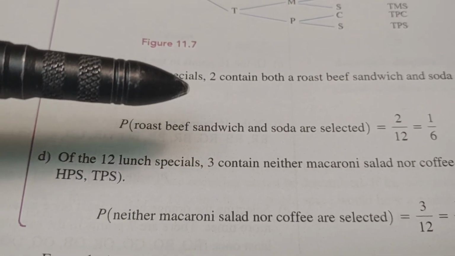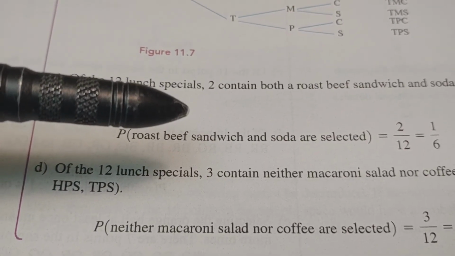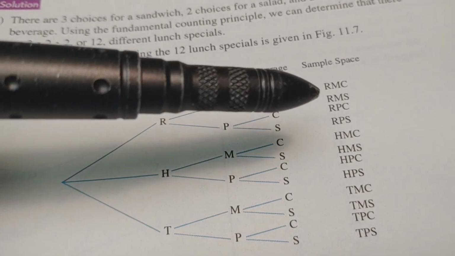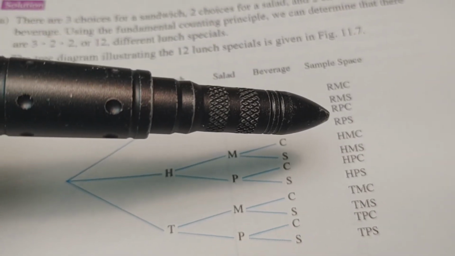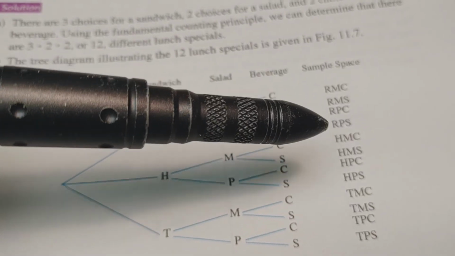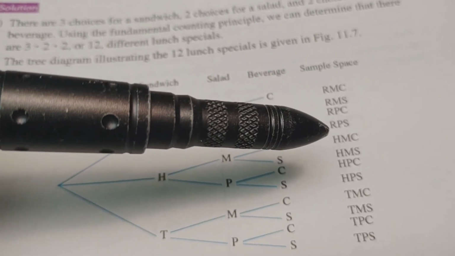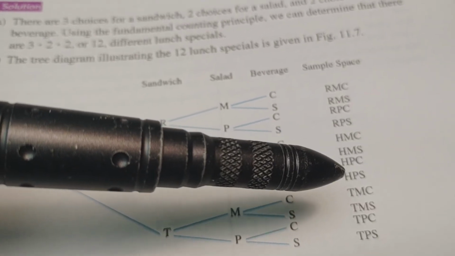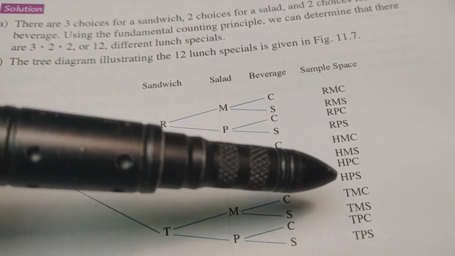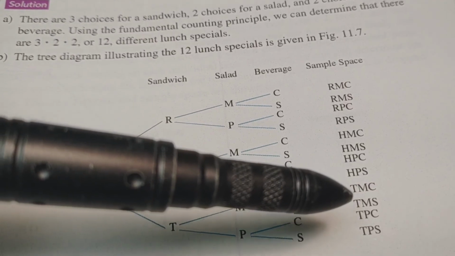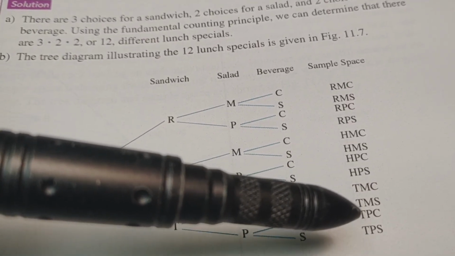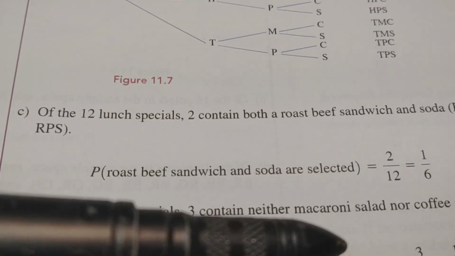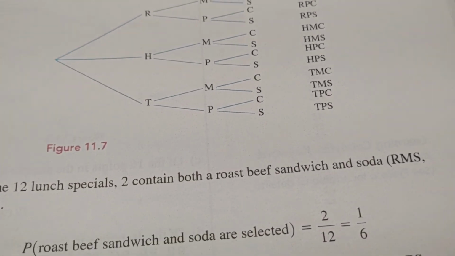And it says neither macaroni salad nor coffee are selected. So we're looking for no M, no C. So there's 1. There's 2. There's 3. So there's 3 of them. So it's 1/4.